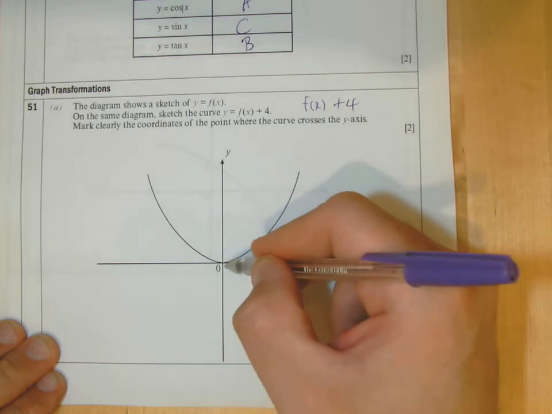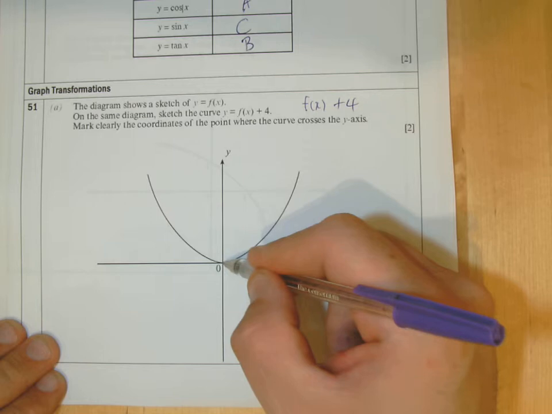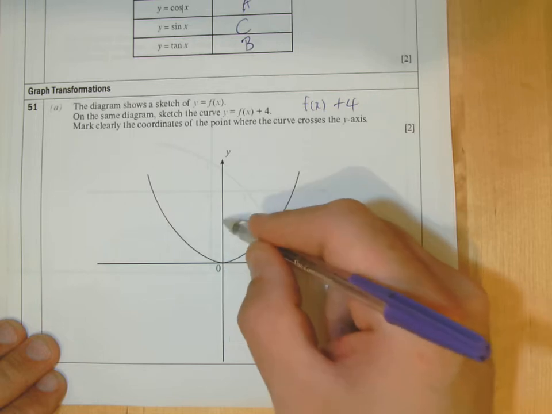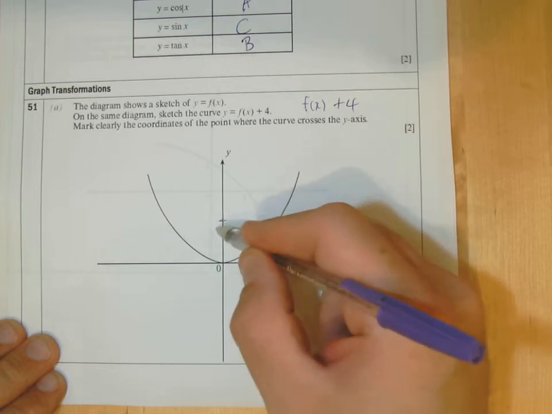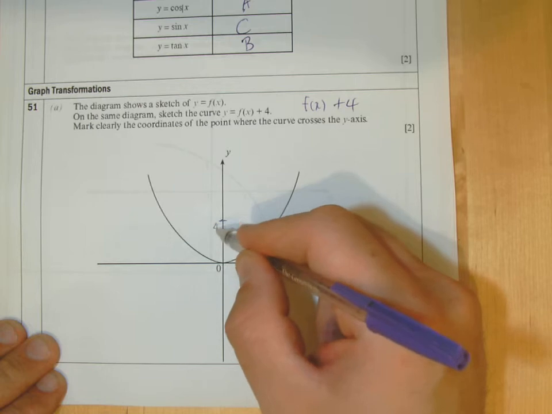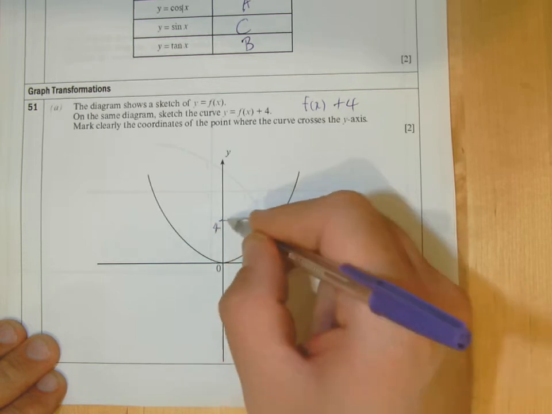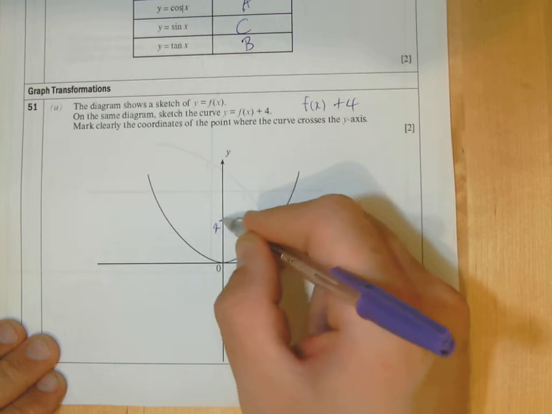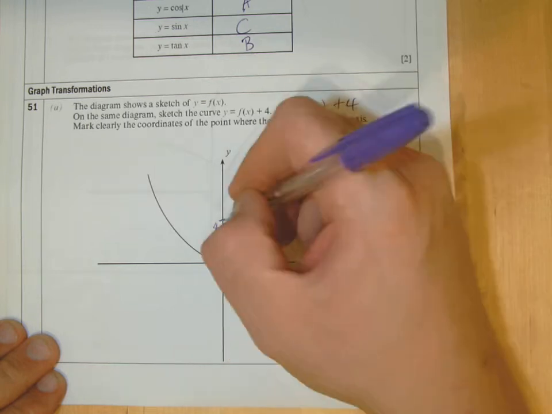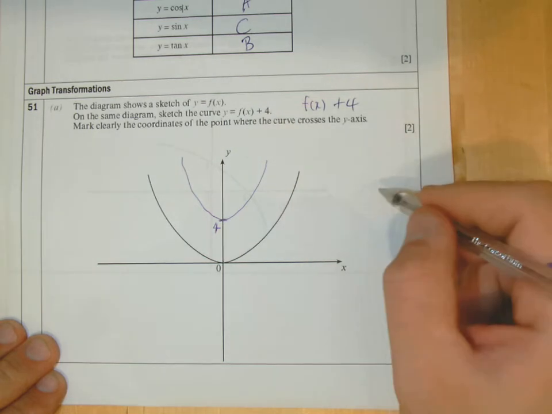Here, look, the value of f of x is 0, isn't it? So if we add 4 onto it, it gets shifted up to 4. And that's what I'm going to mark there, and it does say, where it crosses the y-axis, write down the coordinates, or mark down the point there. So the whole thing gets shifted up 4, and you end up with your curve like that. That's your f of x plus 4.